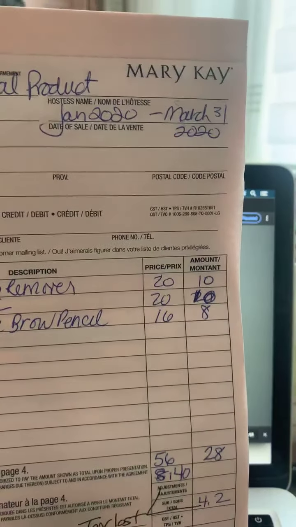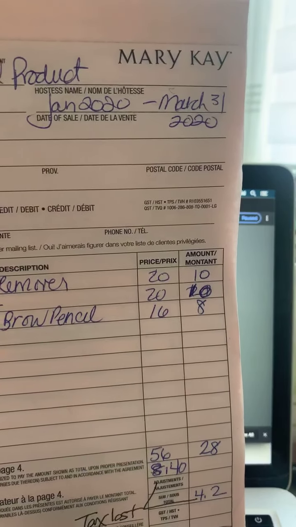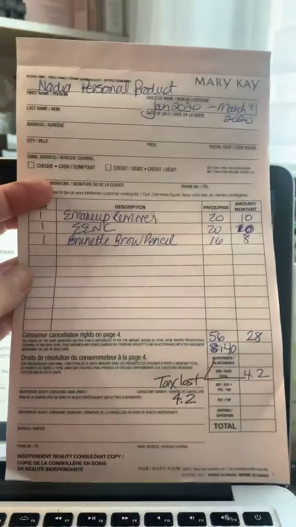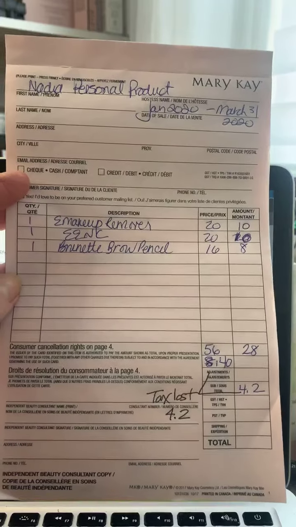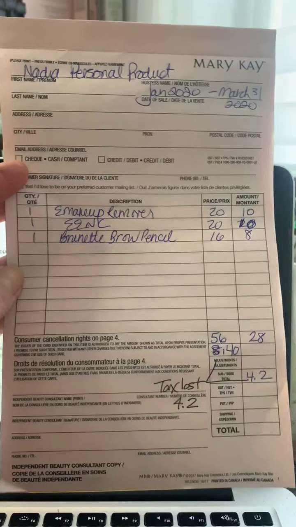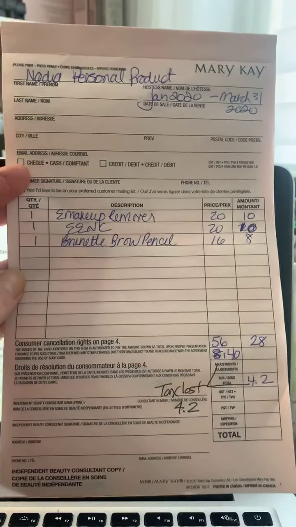I put the date, and as you can see, I do it by quarter. So January 20th to March 31st. This is just an example. Trust me, I use way more than this. But remember, tax in Nova Scotia on the East Coast is 15%. But here's how I set it up.